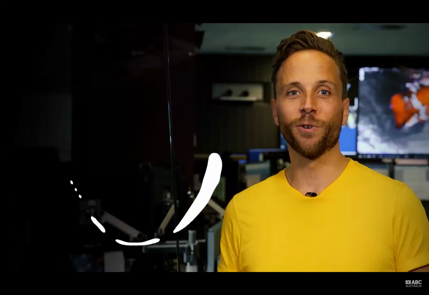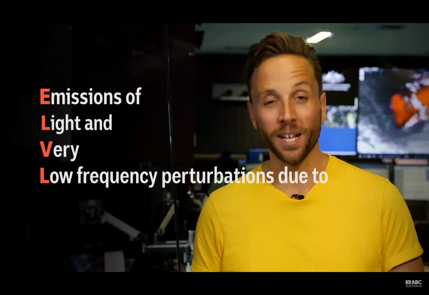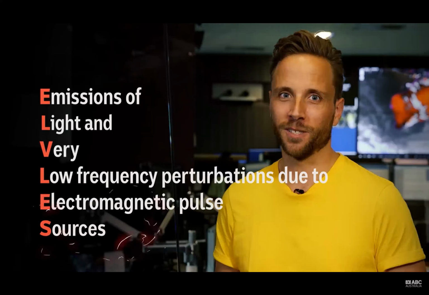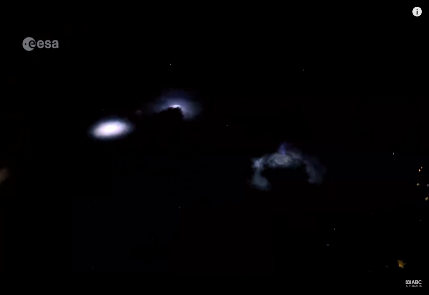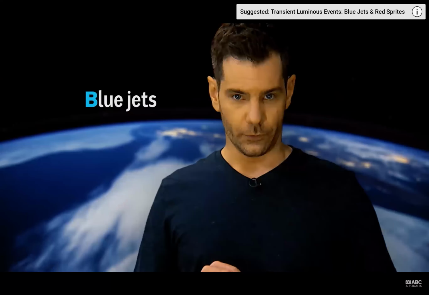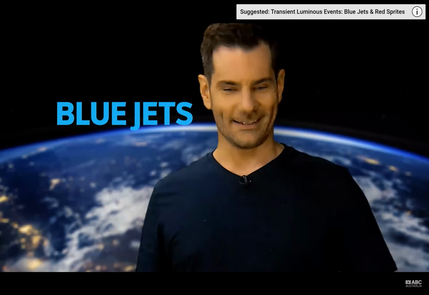ELVE stands for emissions of light and very low frequency perturbations due to electromagnetic pulse sources. I think they're just making this up. An ELVE starts out as a flash of light that ripples out into a flat disc of glowing red-purple light, kind of like a halo or a huge donut in the sky. Blue jets are blue, and blue jet stands for blue jets, no acronym here.